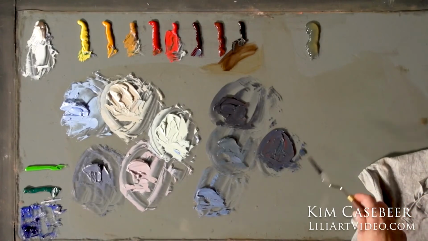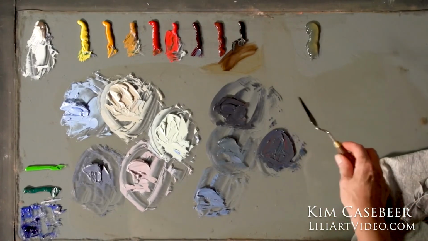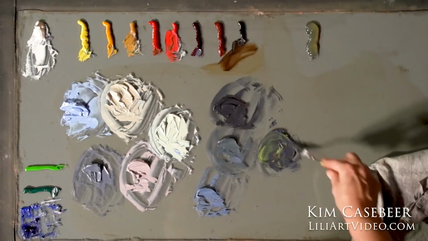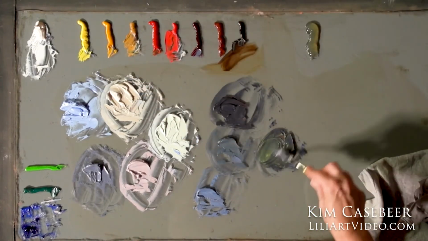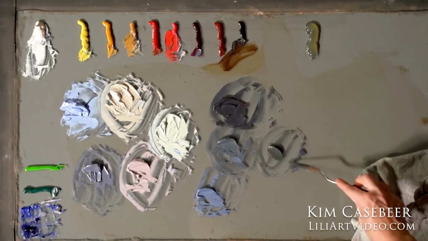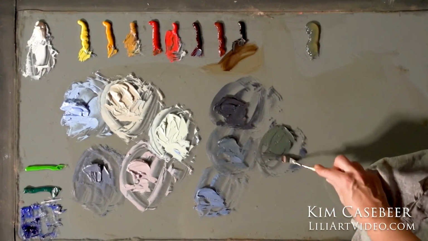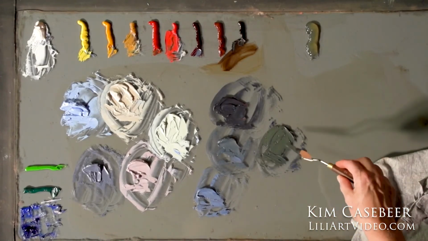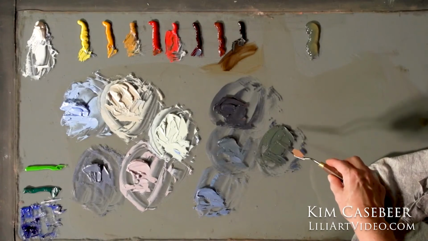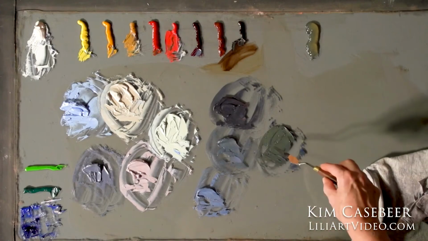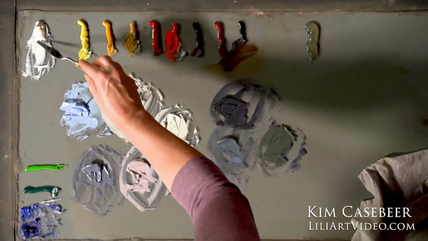Now that red really warmed it up pretty quickly. I'm going to pull some cad lemon in that so it doesn't look too red. And if you compare this ground plane color to the hill color, this looks too dark.